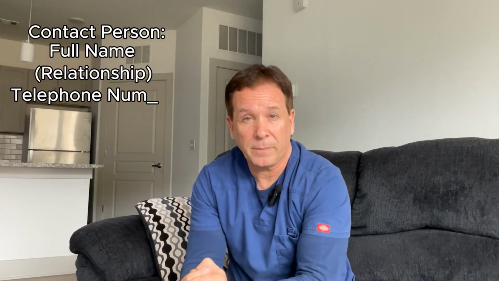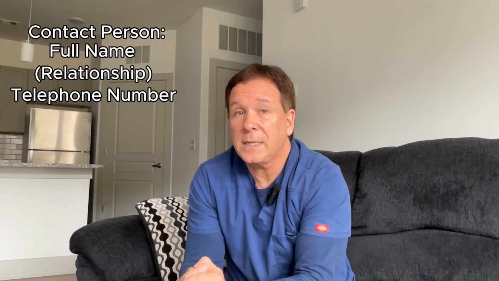Continuing down the left-hand side, write contact person followed by a colon. If you're the contact person, write your full name, and next to it or underneath in parentheses, write your relationship to your loved one, such as a daughter, son, daughter-in-law, son-in-law, etc., followed by your telephone number. If there is more than one contact person, consider to list them as well. Just repeat the process.